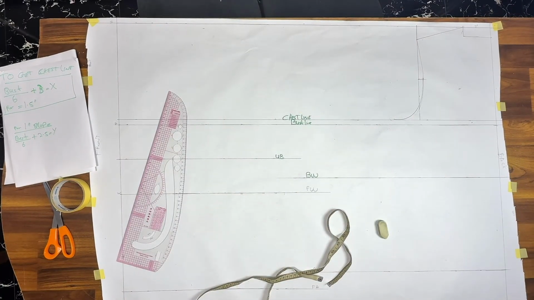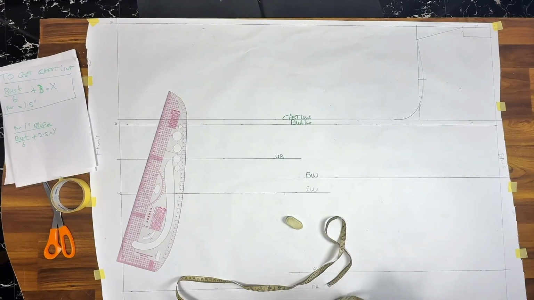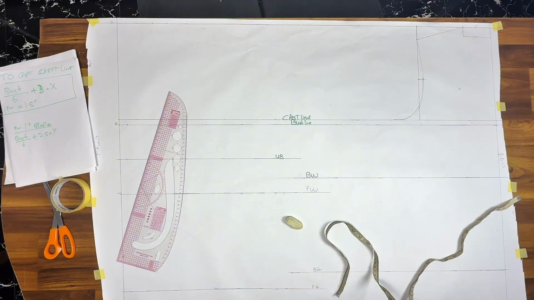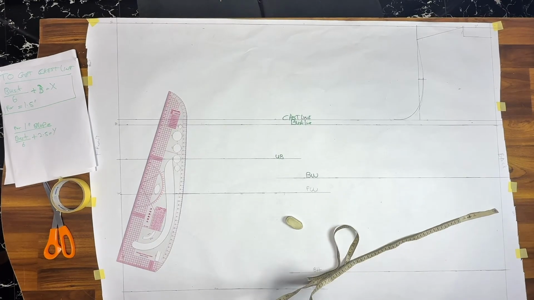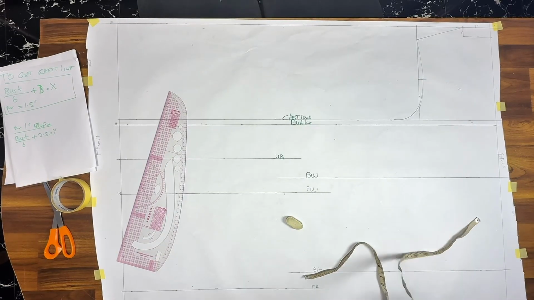The next thing is to place my round bust measurements and my hip measurements. So for the back measurements, my bust is 41.5. 41.5 divided by 4 will give me 10.375. To this I'm going to add an ease, because your body needs ease. I'm going to add an ease of 0.5, so that will give me 10.875.